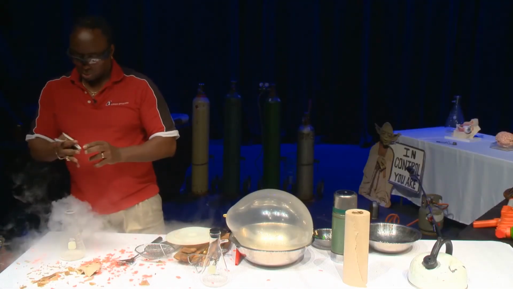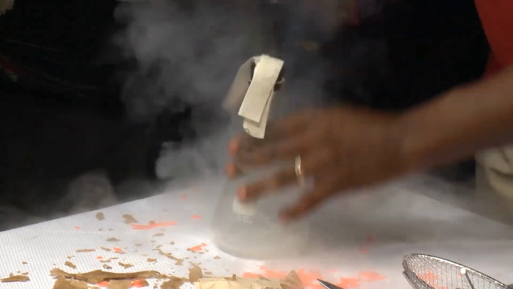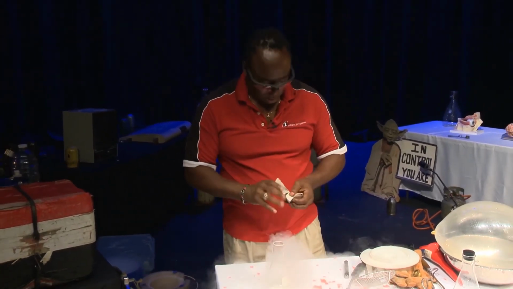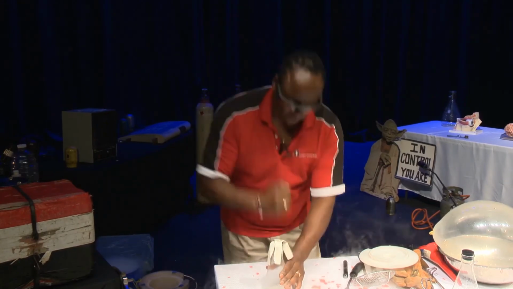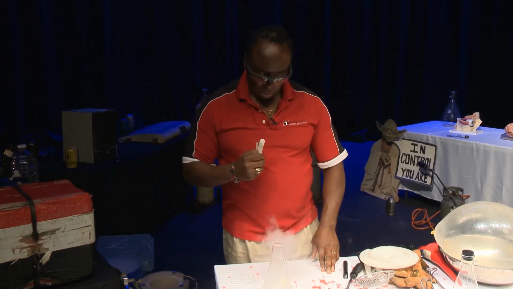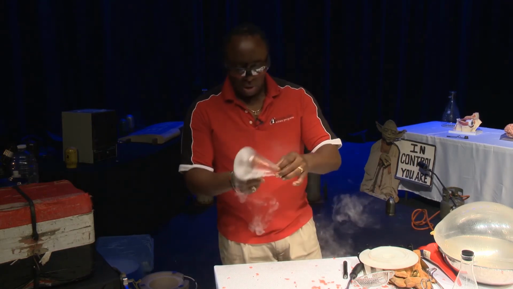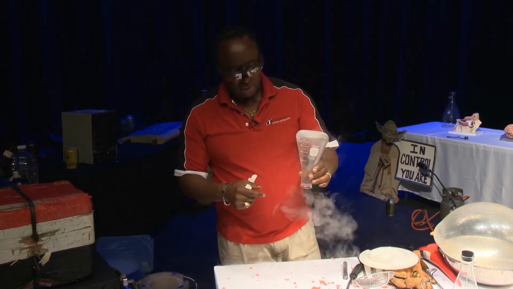Now what? Wait a minute. So what? Maybe I'm not putting the top on hard enough. Every time I put the top on, the top pops off and all of the liquid nitrogen is gone.